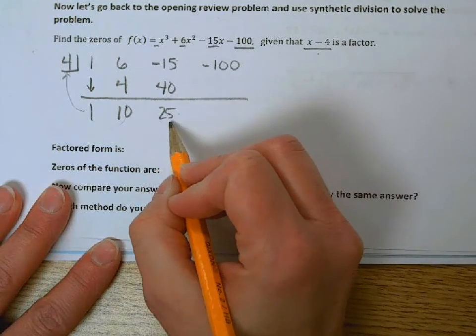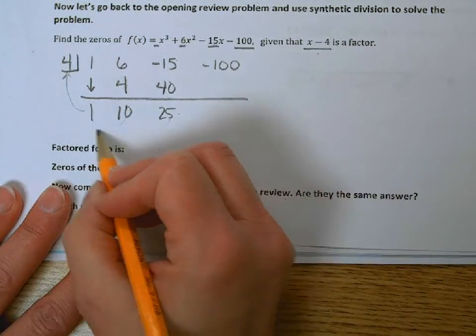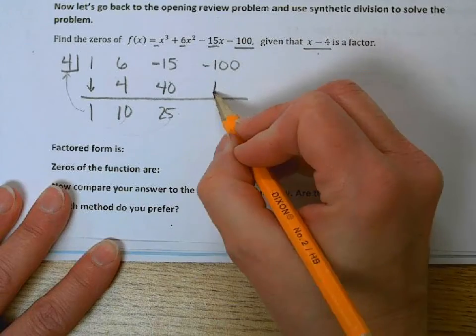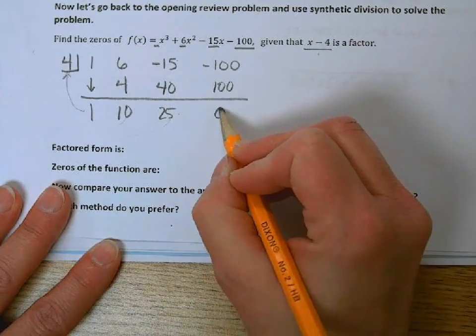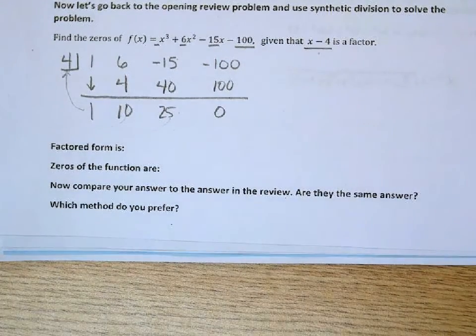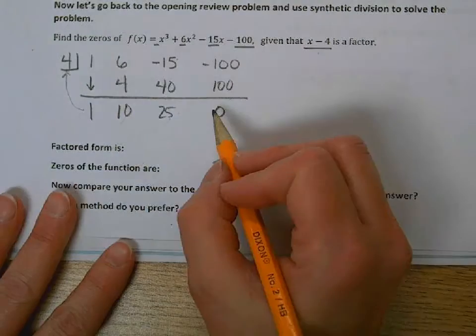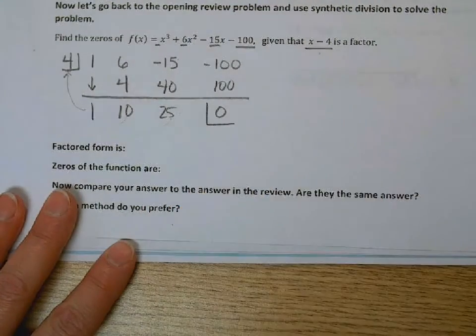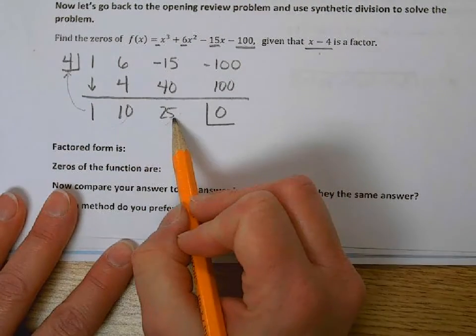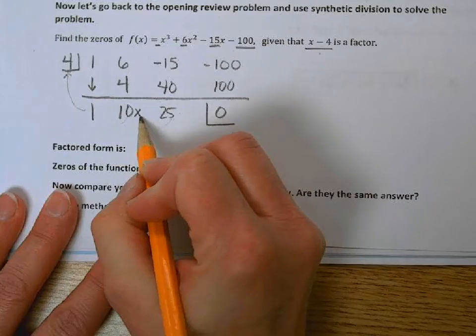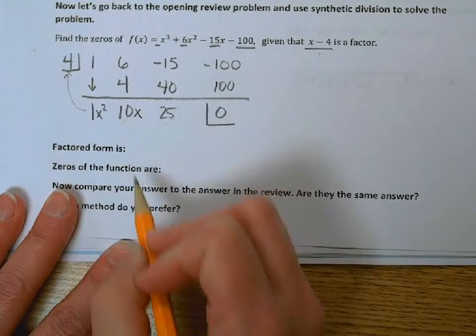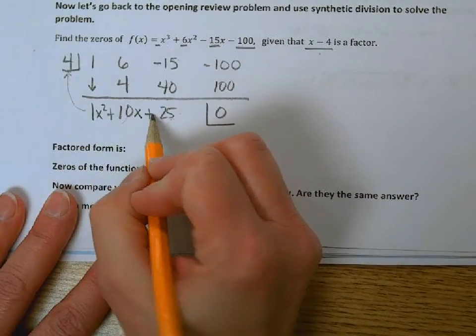Nice. And then I take this and I multiply. Who knows 25 times 4? And then I add. Okay, now that just gives me the numbers. How do I write the answer? He is the remainder. This is my constant, or my x to the 0, x to the first, x to the second. But then I need connectors.